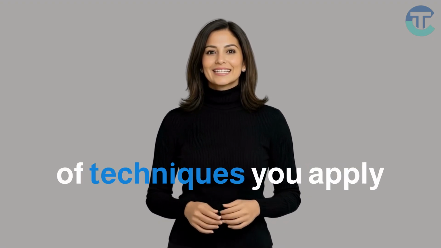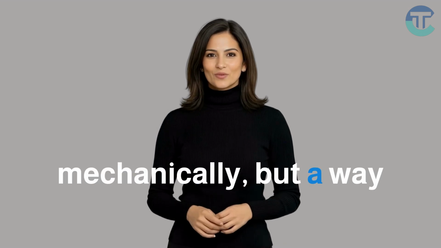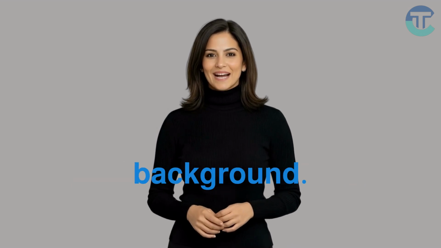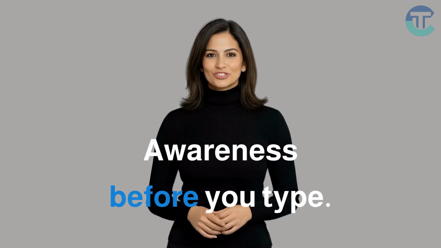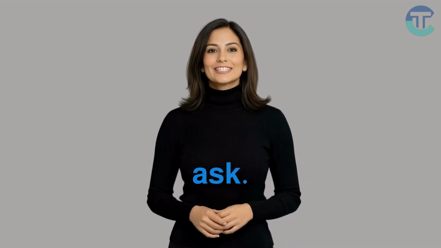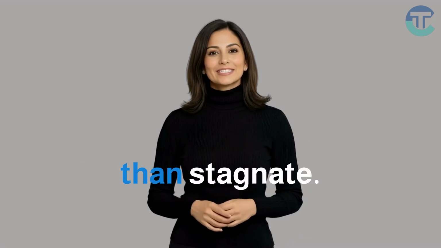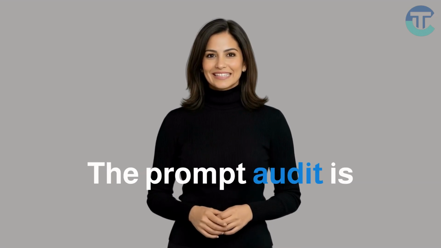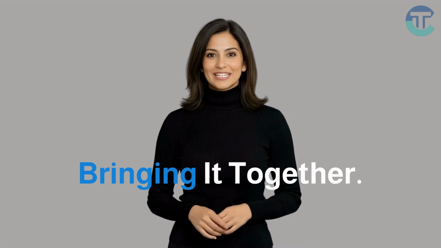Not a collection of techniques you apply mechanically, but a way of thinking that is always running in the background. Awareness before you type, precision in what you ask, systems that improve rather than stagnate. You have built that foundation. The prompt audit is the tool that keeps it sharp.